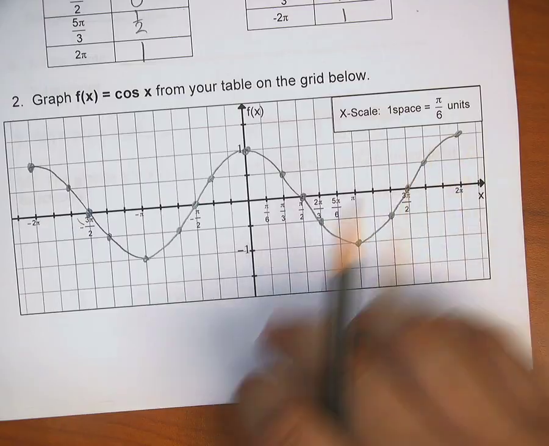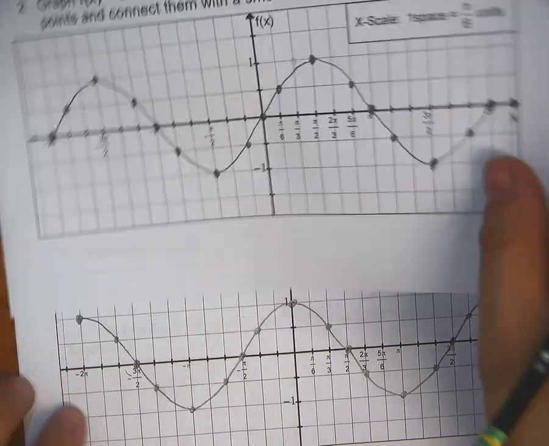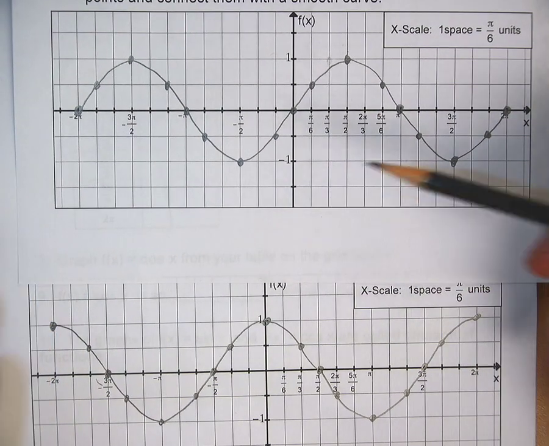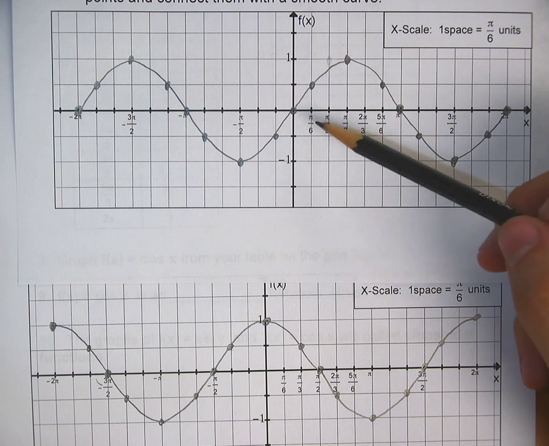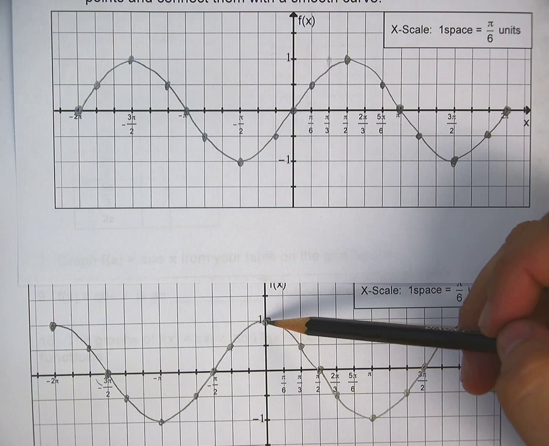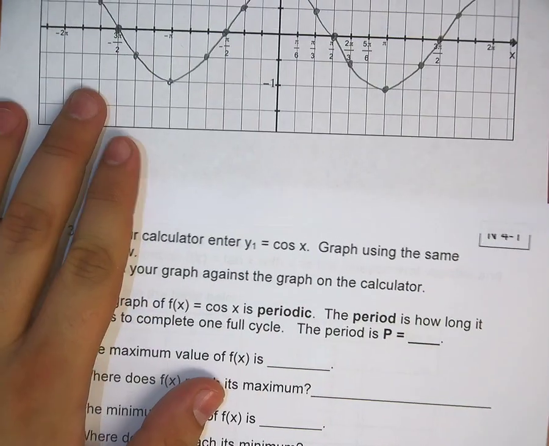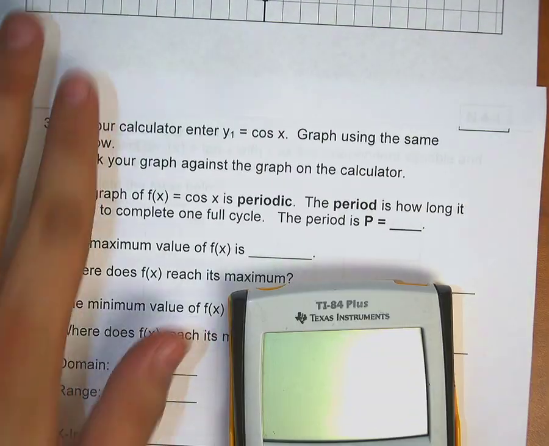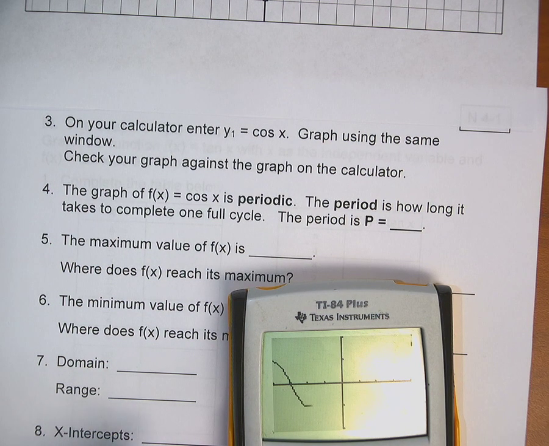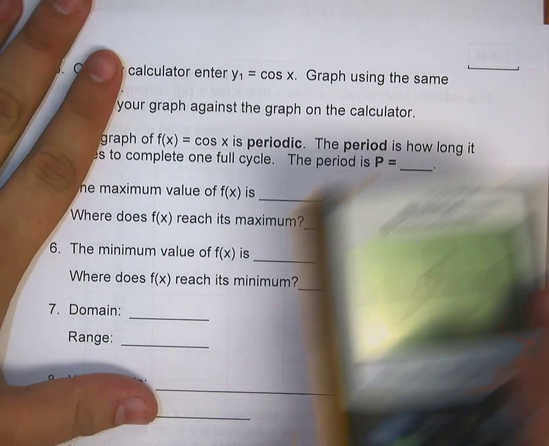Okay, so look at the difference between the two. Let me get them both on screen here for a second. The top one is the sine wave. Same structure, same wave actually, but it starts at 0, 0 and goes up. This one starts at 0, 1 and goes down. Sine wave, cosine wave. So a lot of these on the next page are going to be very similar, and you can graph this. Cosine x, graph. There you go. Using the same window.